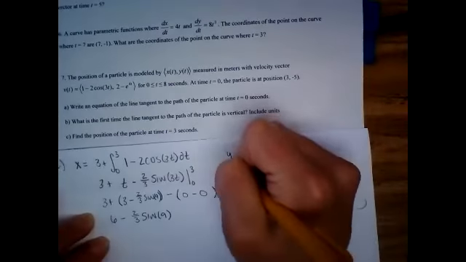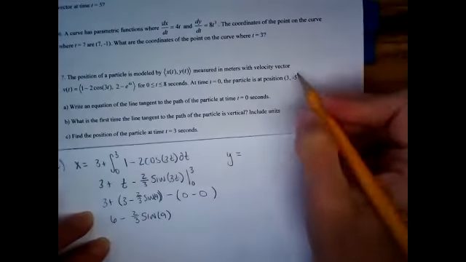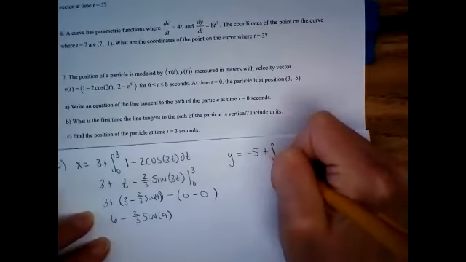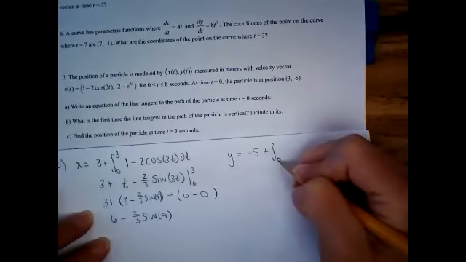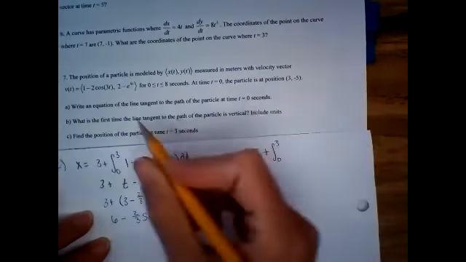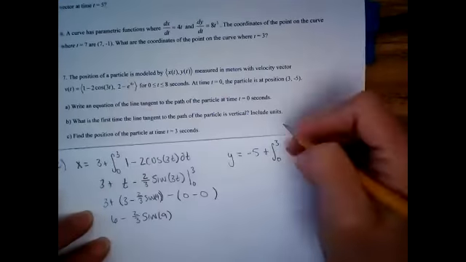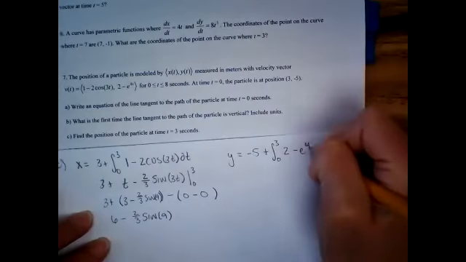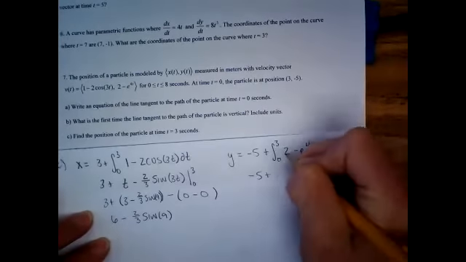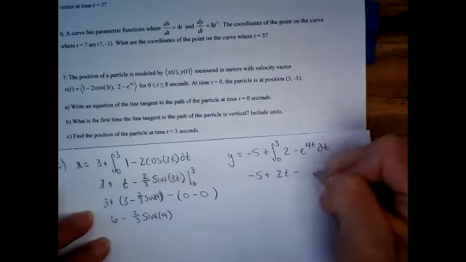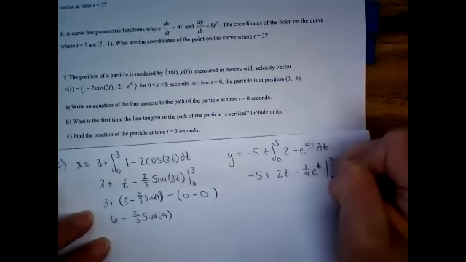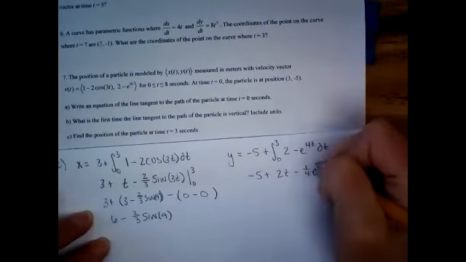And then for our y coordinate, we're going to start at -5. And again, time was actually starting at 0 this time, and we want to go to 3. We're being asked, where is the particle at time 3 seconds? And then this is our rate that goes in there. So this will be -5 plus our antiderivative. This would be 2t minus 1/4 e to the 4t, evaluated from 0 to 3.